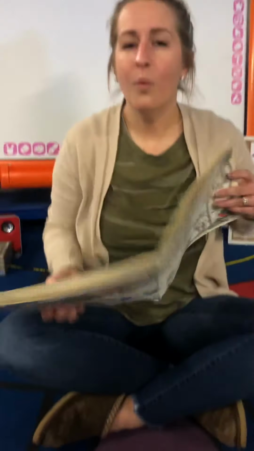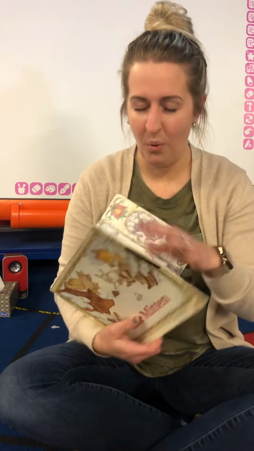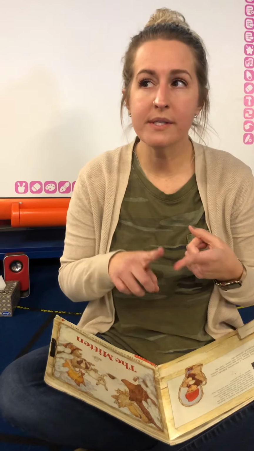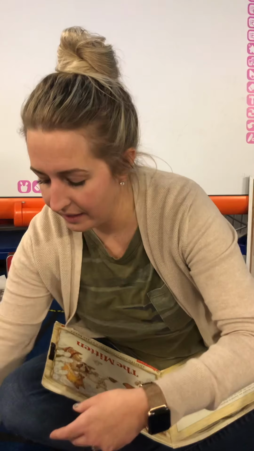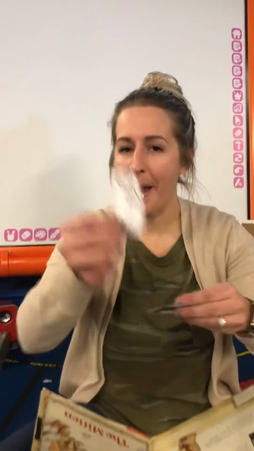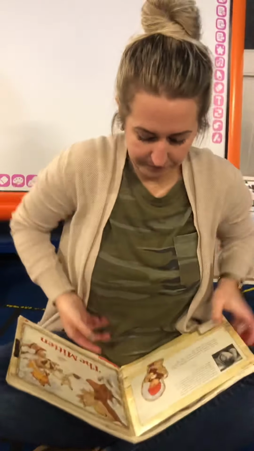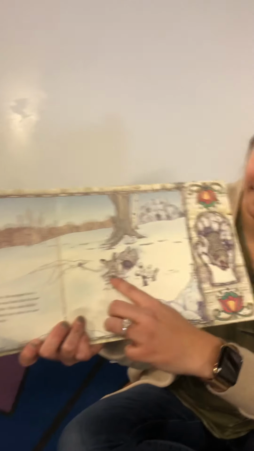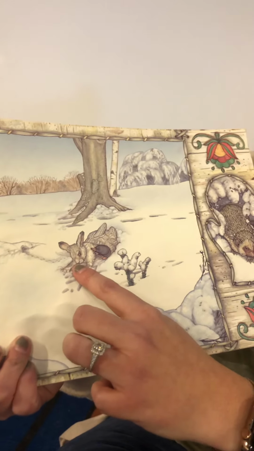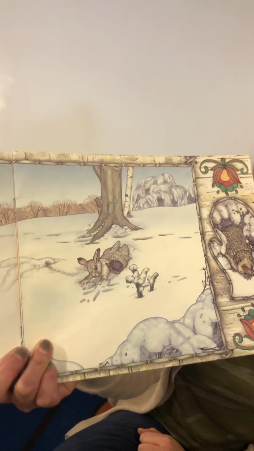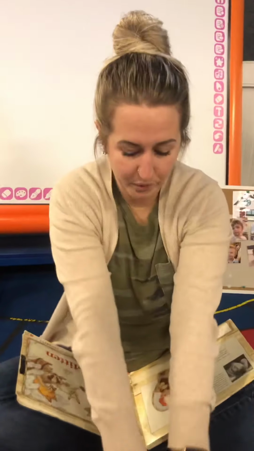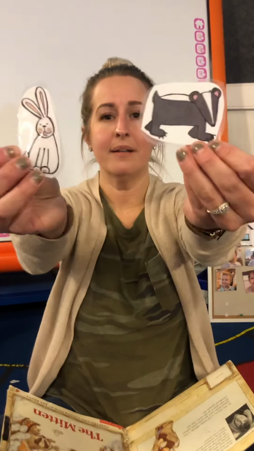All right, friends. What animal came after the mole? Do you remember? So first there was the mole, then there was the rabbit or the badger? What came after the mole? Let's see. It was, what is that? It's a rabbit. Nice job. The rabbit came after the mole. Can you get the rabbit? Good job getting the rabbit. Let's put it on the mitten.